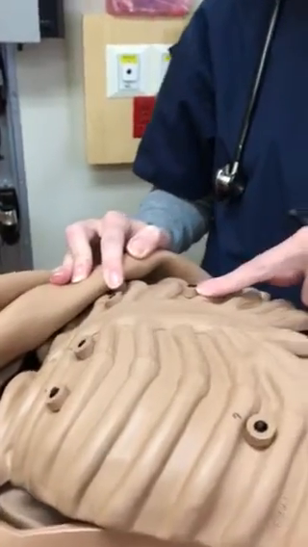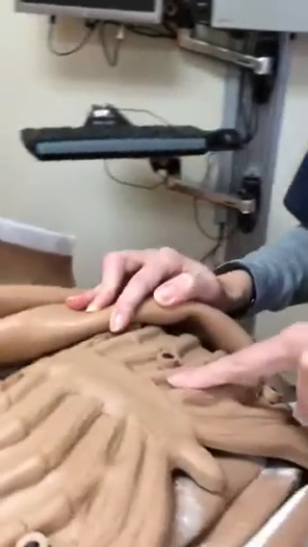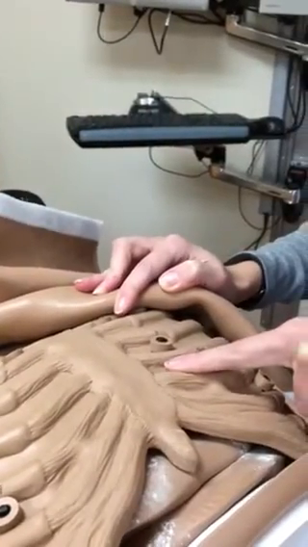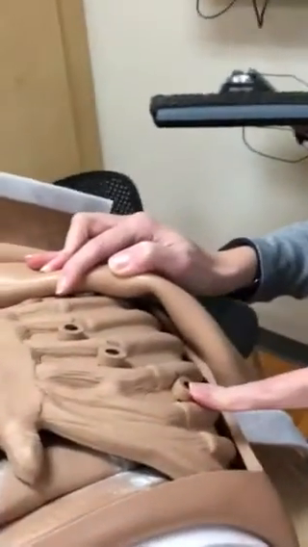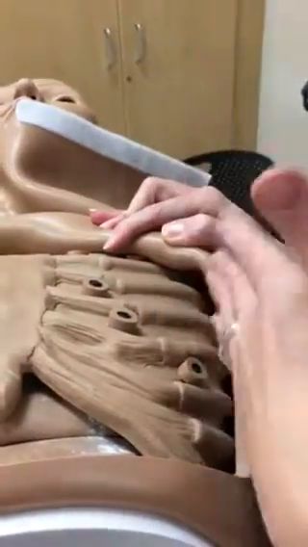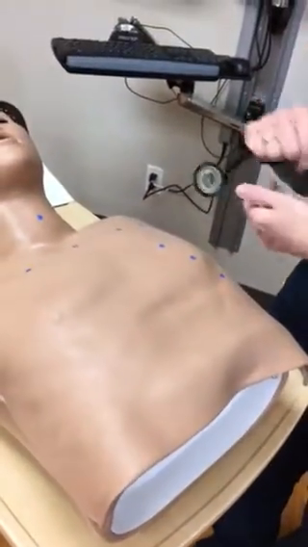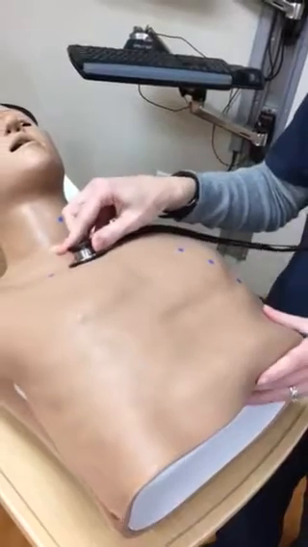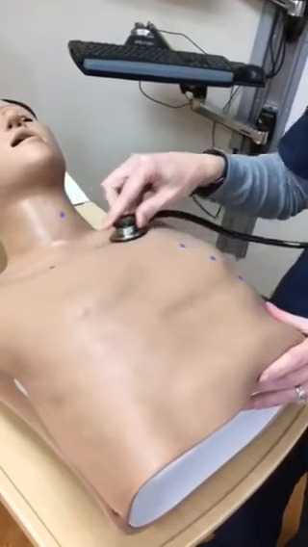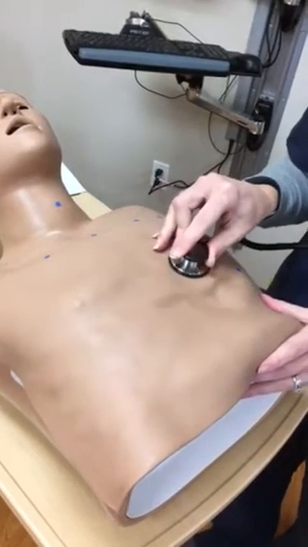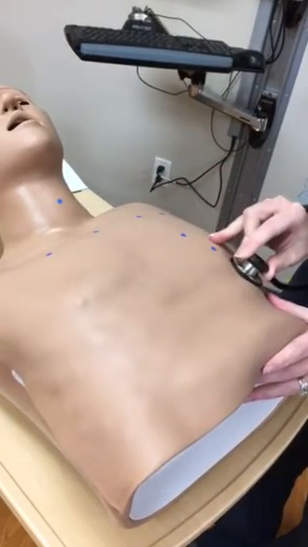You're going to go down to the 4th or 5th intercostal space, right still at the left of the sternal border. That's our tricuspid. And then you're going to move to the 5th intercostal space, left midclavicular line, and that's our mitral. Okay? So then we'll go ahead and we're going to listen. So listen, move across, pulmonic, going down to tricuspid, and then mitral.